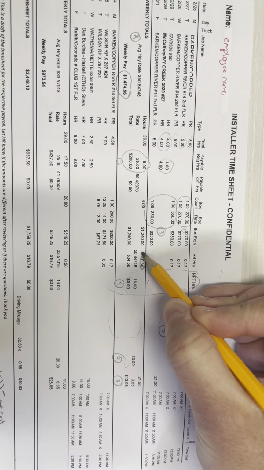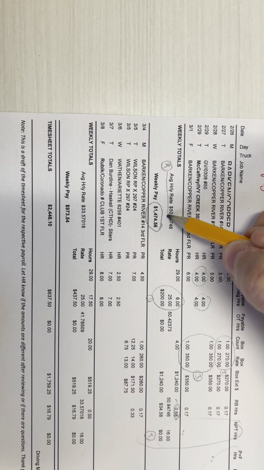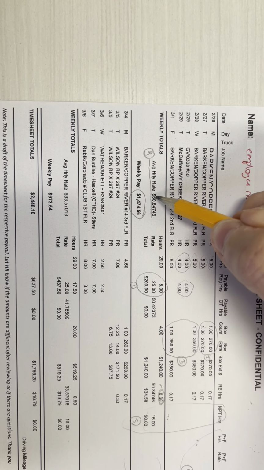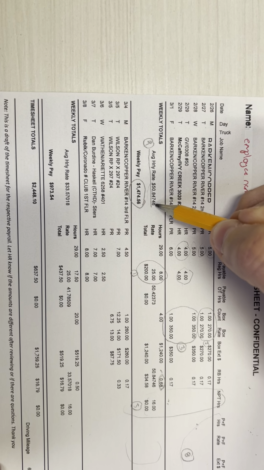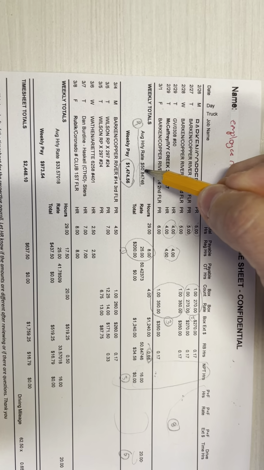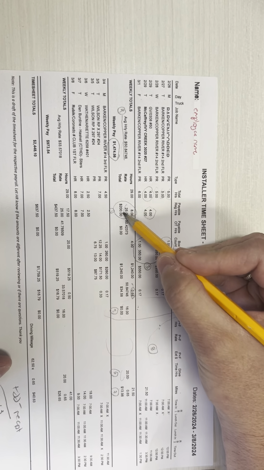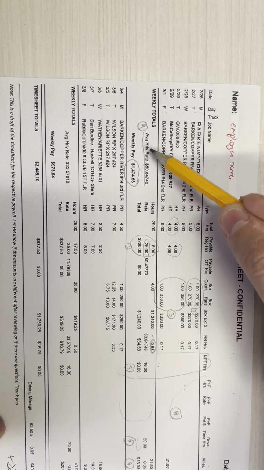We're going to multiply this .68 hours by the average hourly rate, which is different from your regular hourly rate. In this case, this person makes $50.84, while his regular hourly rate was $25. Let me explain how the system calculates the average hourly rate.